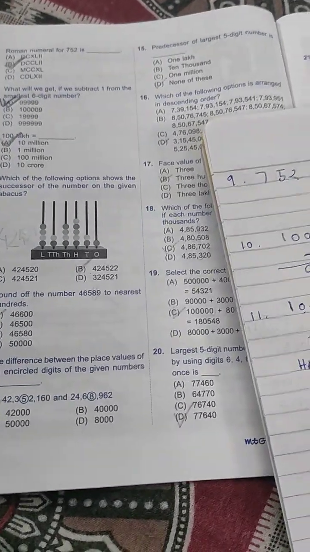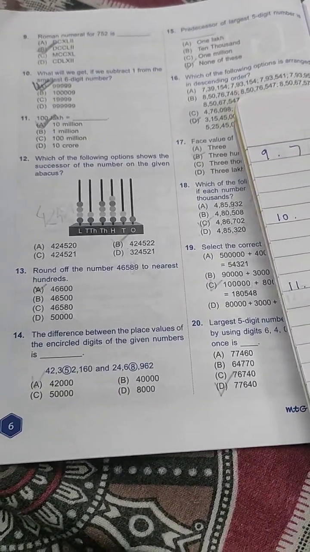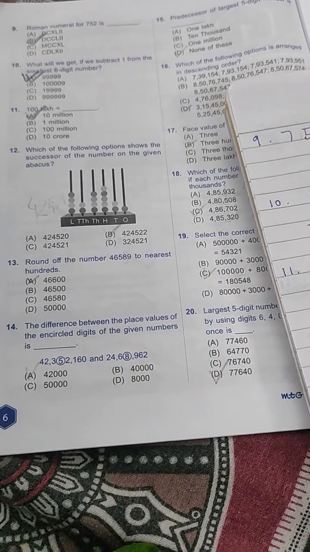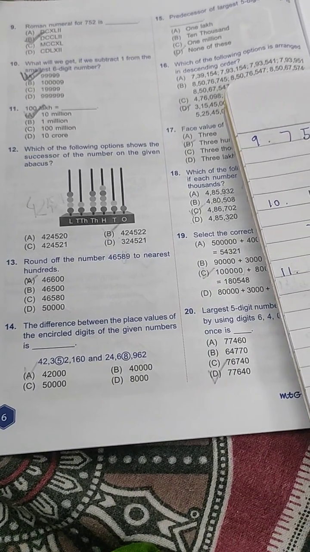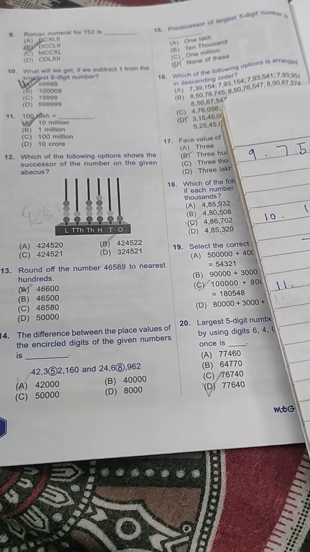Now let us come to the 12th question, which is: which of the following options shows the successor of the number on the given abacus?